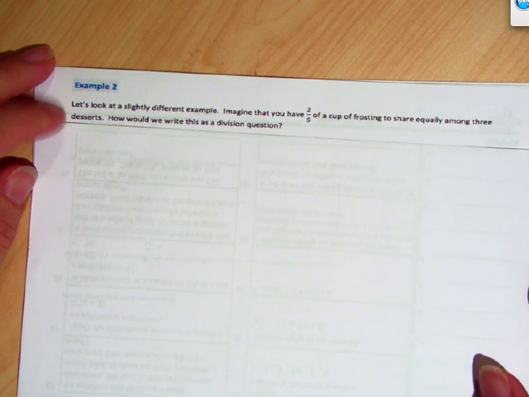A look at example 2. Slightly different. This one says, imagine that you have 2/5 of a cup of frosting to share equally among 3 desserts. So maybe you made 3 different cakes, and you have 2/5 of a cup of frosting, and you need exactly the same amount of frosting on each one. How would we write this as a division question?